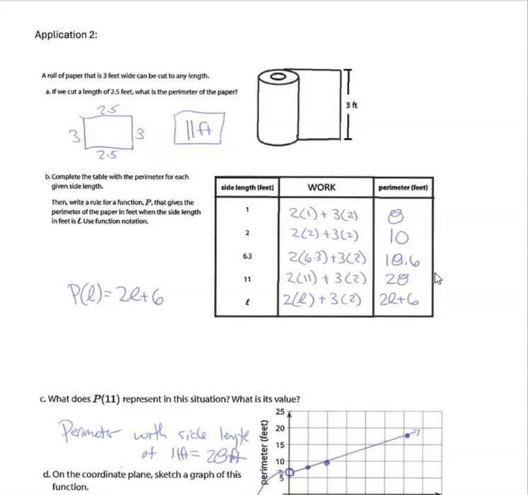So it's 2 times 1 plus 3 times 2. And then when you have a side length of 2, that's going to be 2 sides that are both 2 each, and then 2 sides that are 3 each. The next one will be 2 sides that are 6.3, and 2 sides that are 3 again. Then 2 sides that are 11, and 2 sides that are 3.